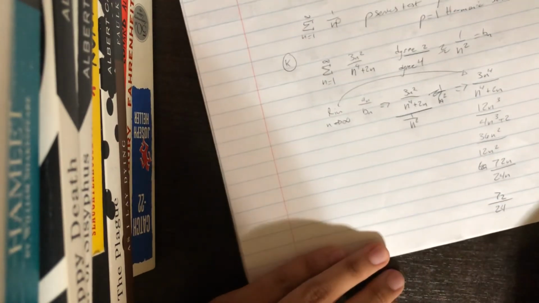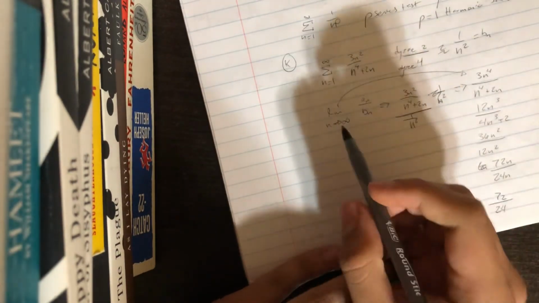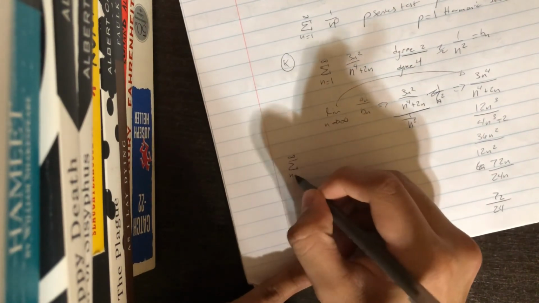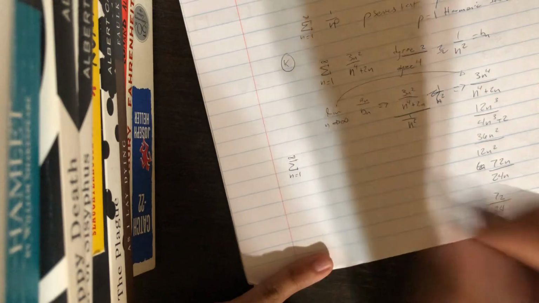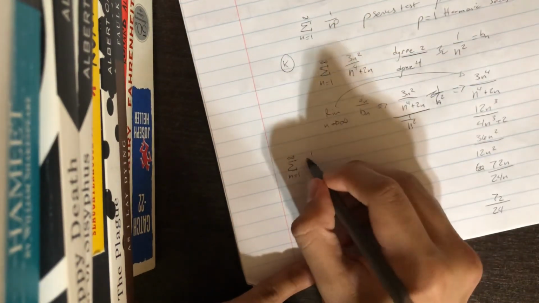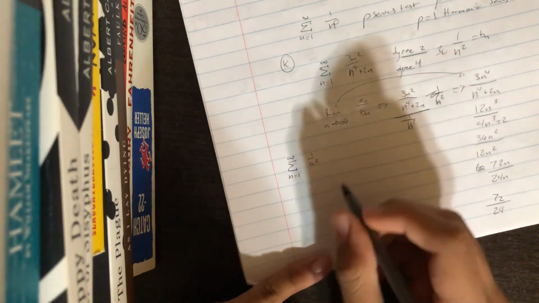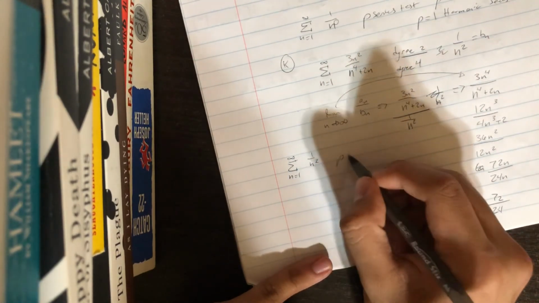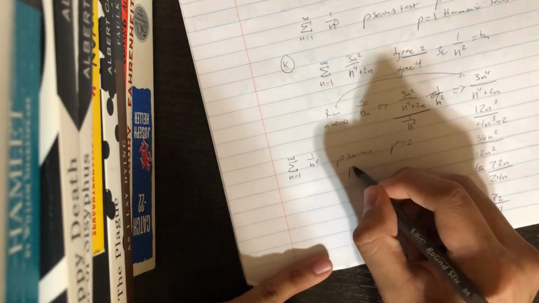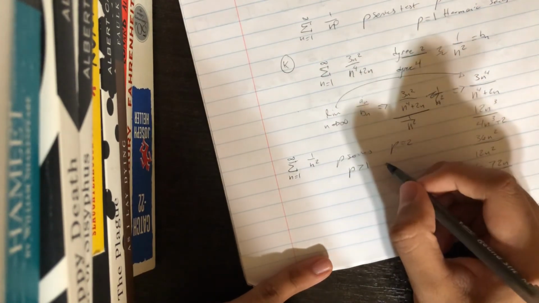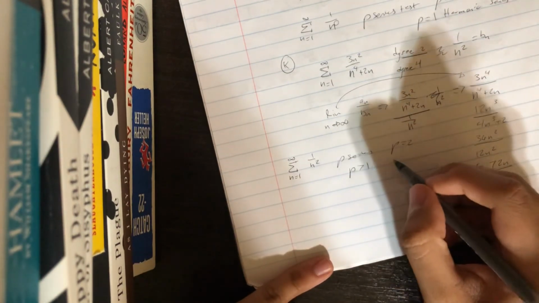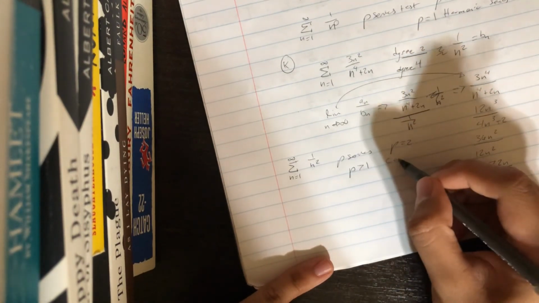Therefore, this applies, right? And so I will now evaluate the sum from n equals 1 to infinity of 1 over n squared, right? And if I do the p-series, where p equals 2, because p is greater than 1, if we look at the p-series rules, if p is greater than 1, then the series converges.